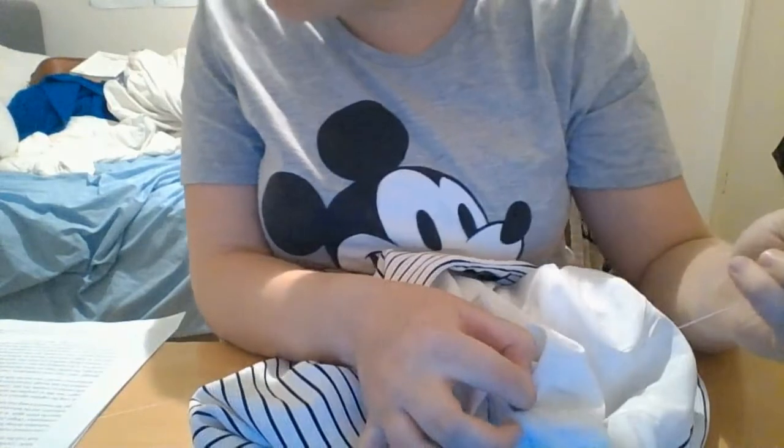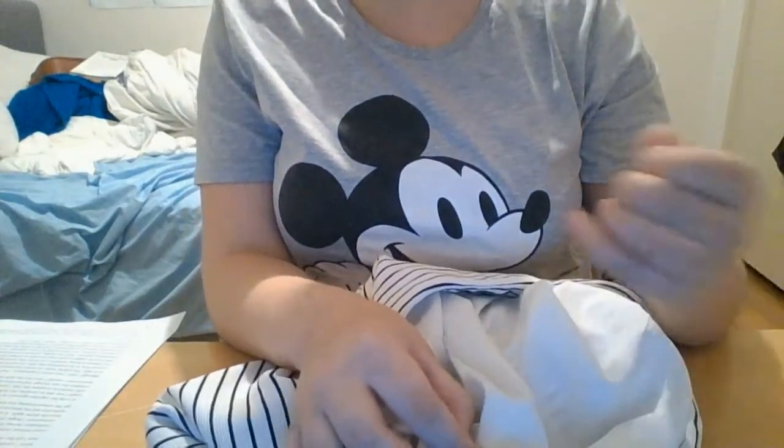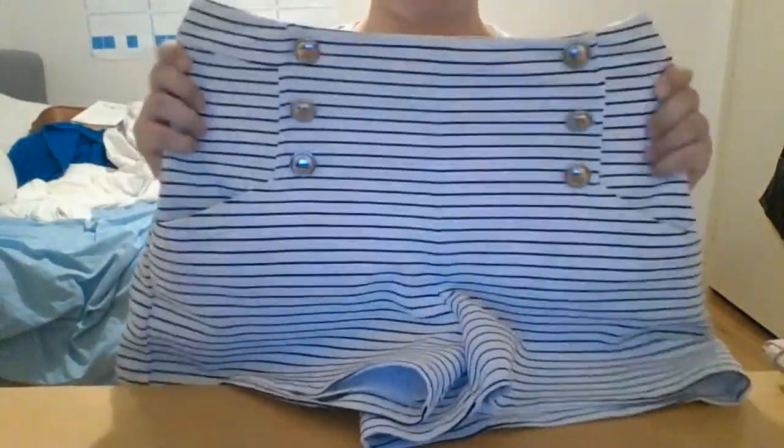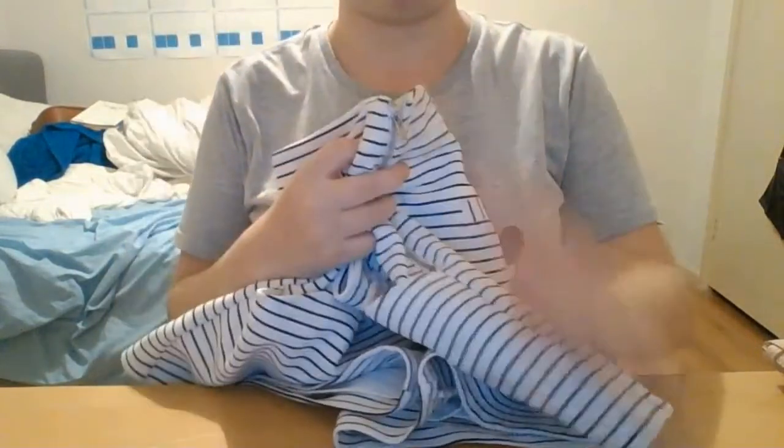I did that, and then after that, I cut the knot, and here we have it. I have 3 buttons on each side, and I did it. I've sewn the button on.